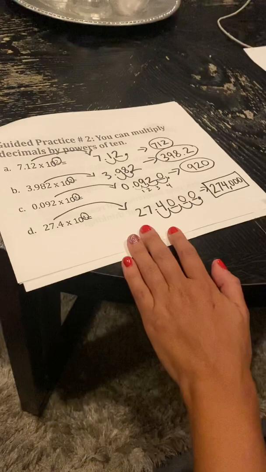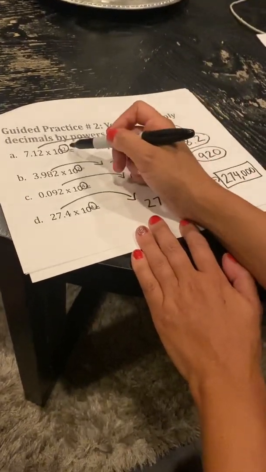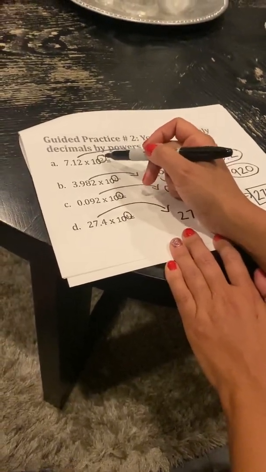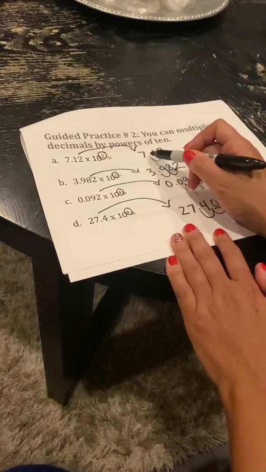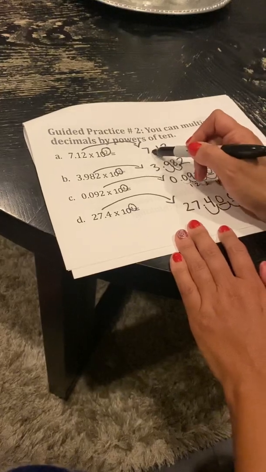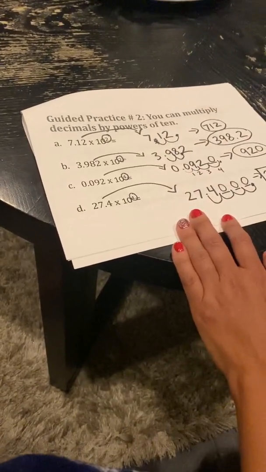So when you're doing this lesson, make sure you're either counting the number of zeros, or if you have an exponent, you're just looking at the exponent, and that will tell you how many times you have to move the decimal point over. So the decimal point was here in the beginning, but then when you're moving it over, it's now over here. So if you want to cross it out where it was before so that you don't get confused, that's another strategy that will help you.